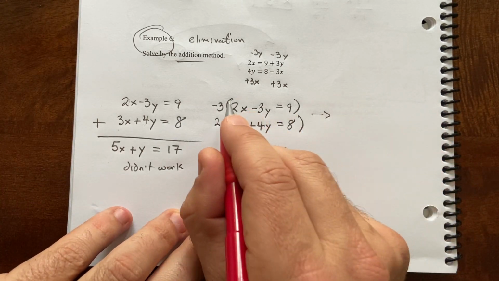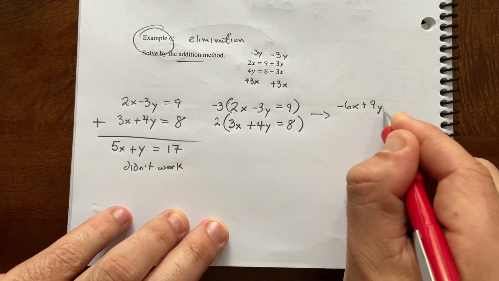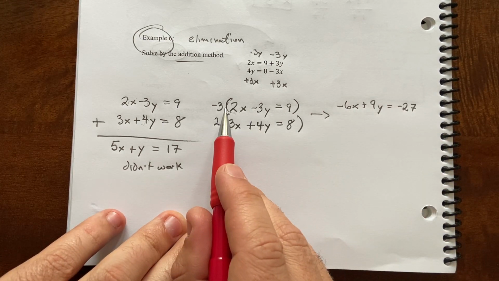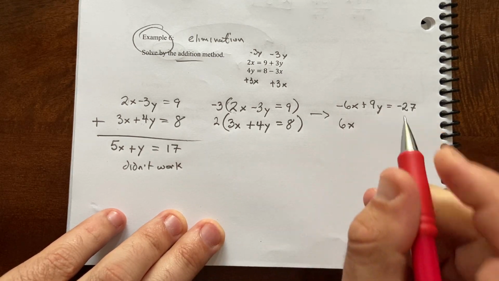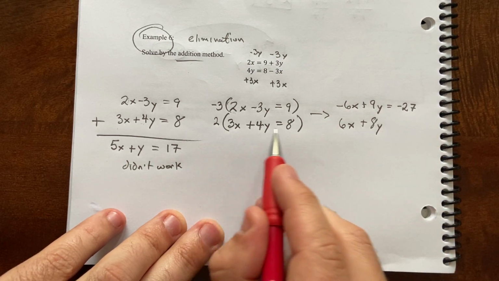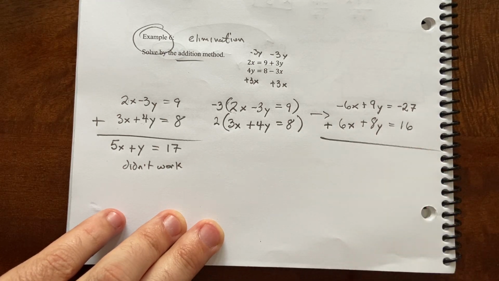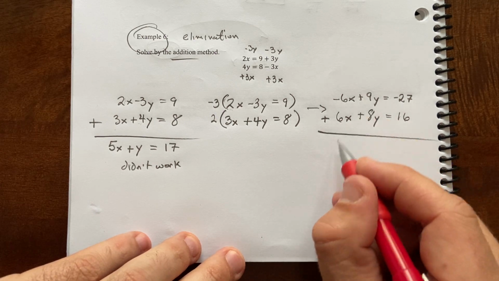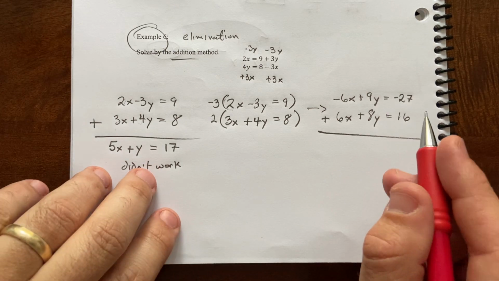So after we do that, I'll distribute all the way through. We get -6x plus 9y equals -27, also multiplying 9 by -3. 2 times 3x is 6x plus 8y, right? Distributing all the way through equals 16. Now when I add, these x's will go away, so I just won't write anything there. -6x plus 6x is 0x, in other words, 0.